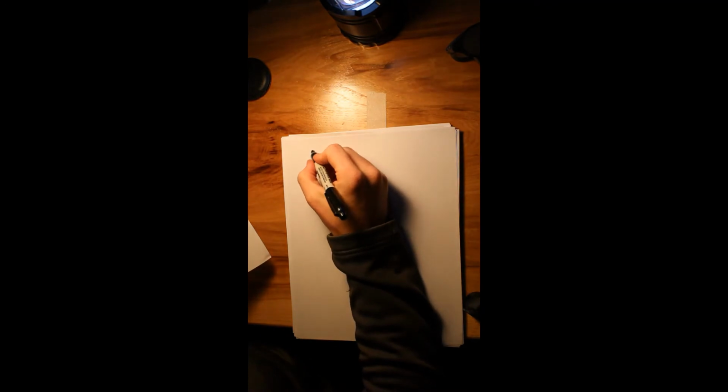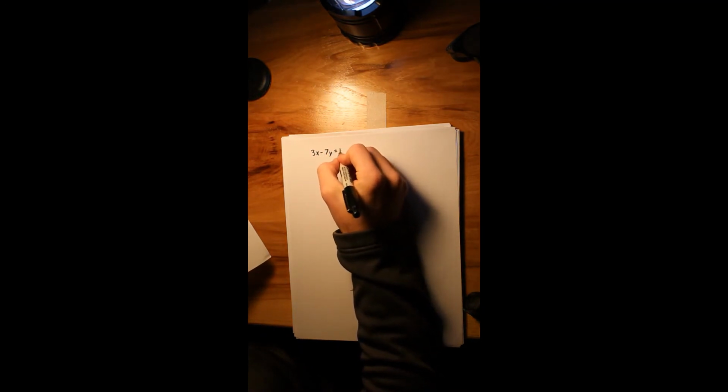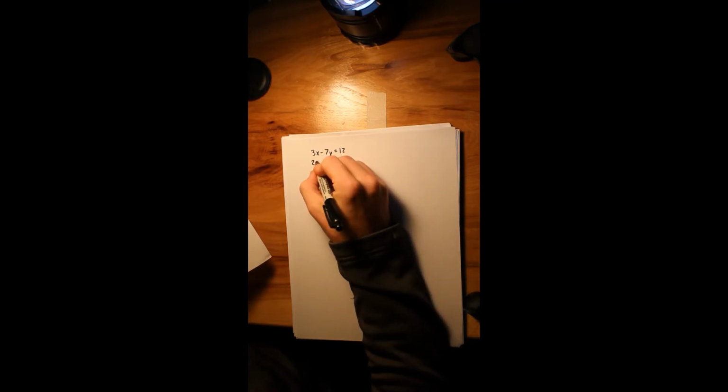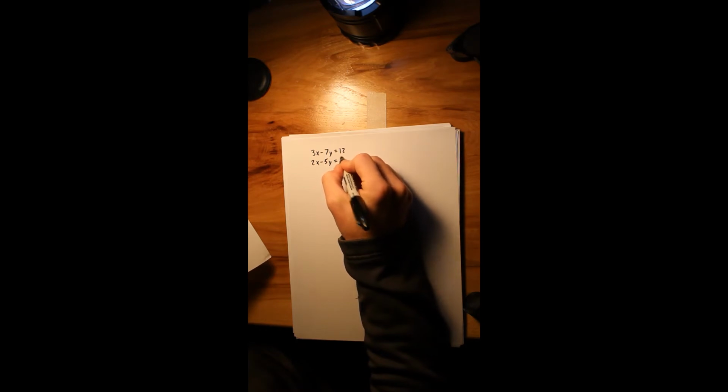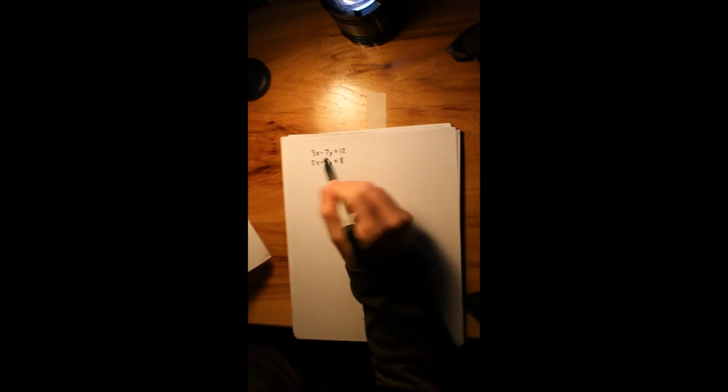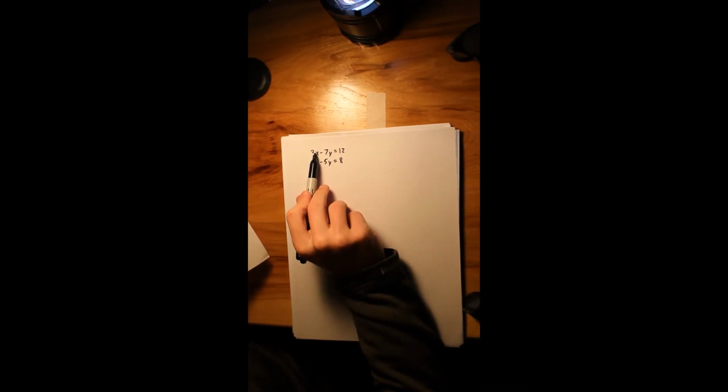Okay, next problem, same sheet there, is elimination. So we have 3x minus 7y equals 12, and 2x minus 5y equals 8. So I need to find something that multiplies and can cancel.